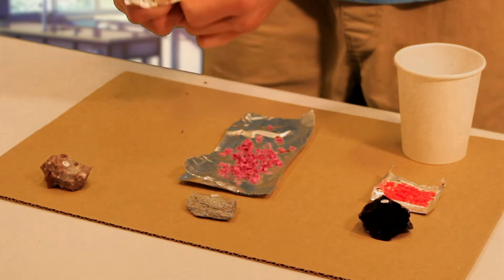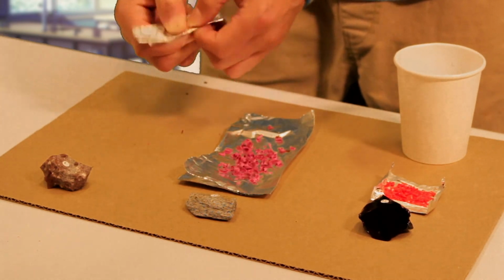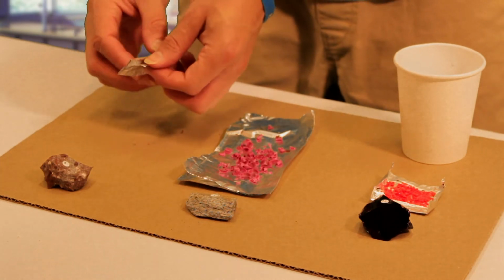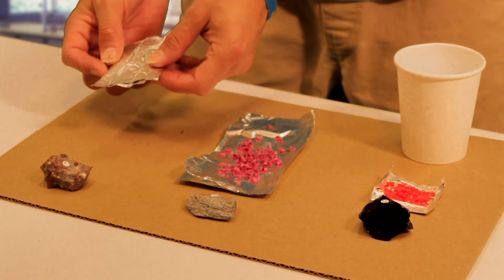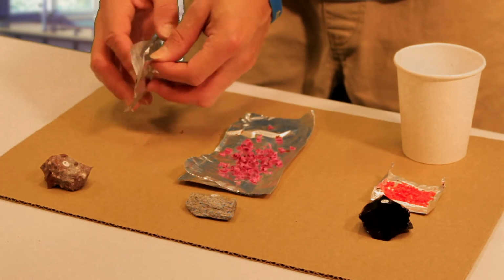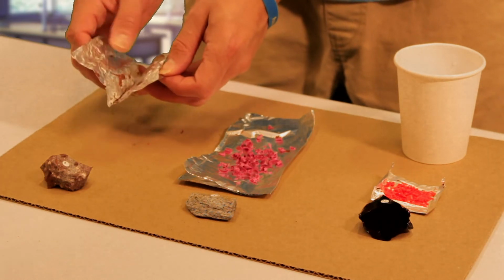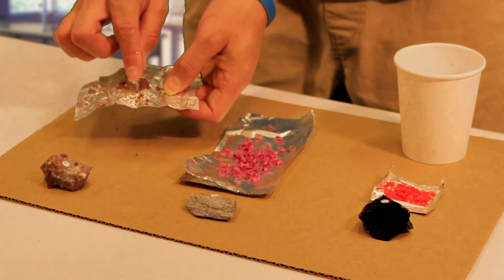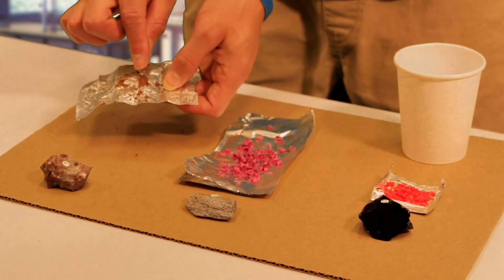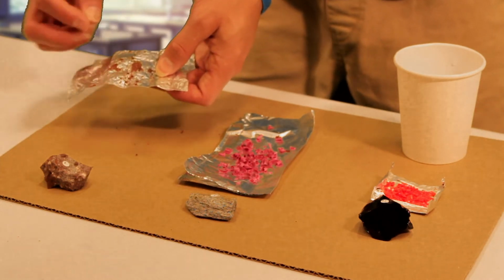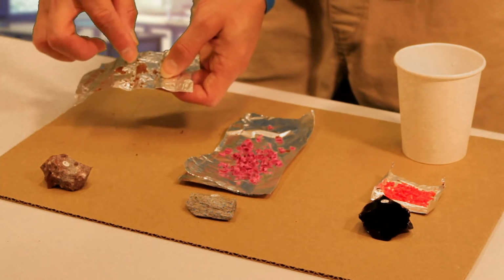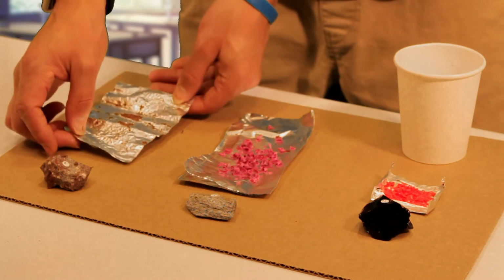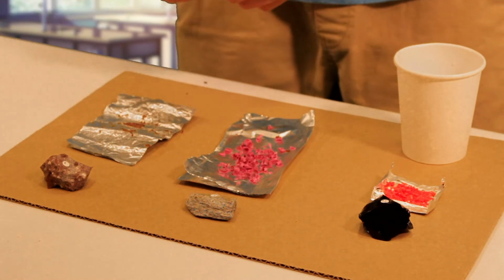Press it really hard to form those layers, and then after a while take it carefully, unwrap it, and you'll see how some of these layers are formed together now. You see it's all pressed together. These are how sedimentary rocks are actually formed, from being pressed together through hundreds of millions of years, or just minutes when it comes to our crayons.